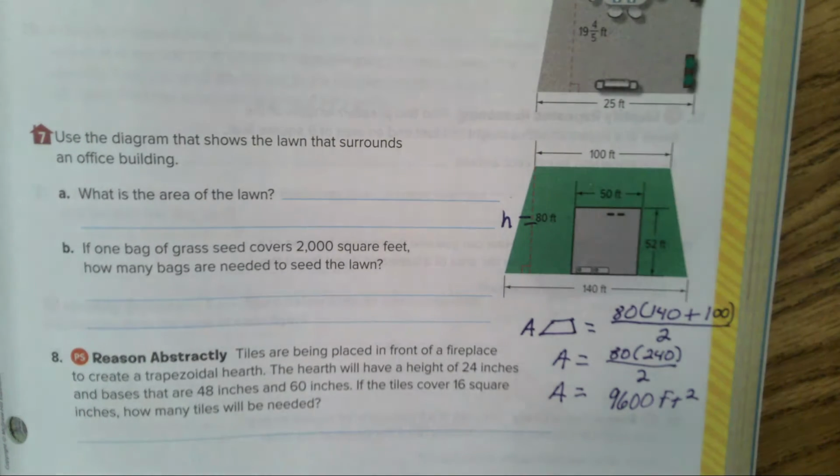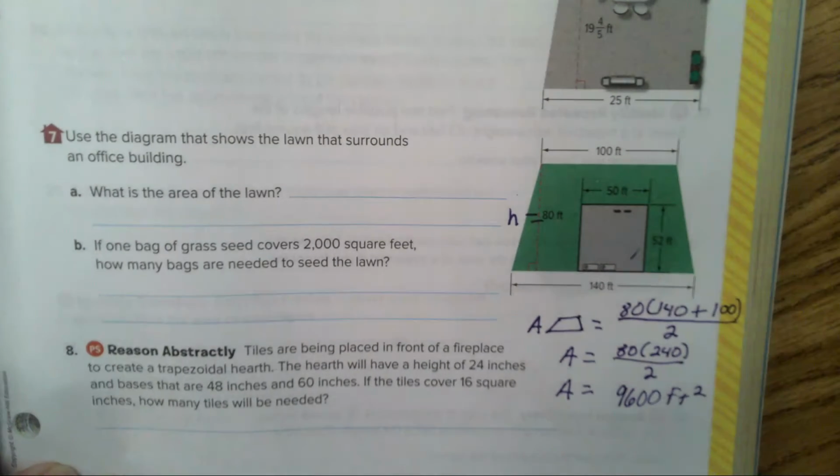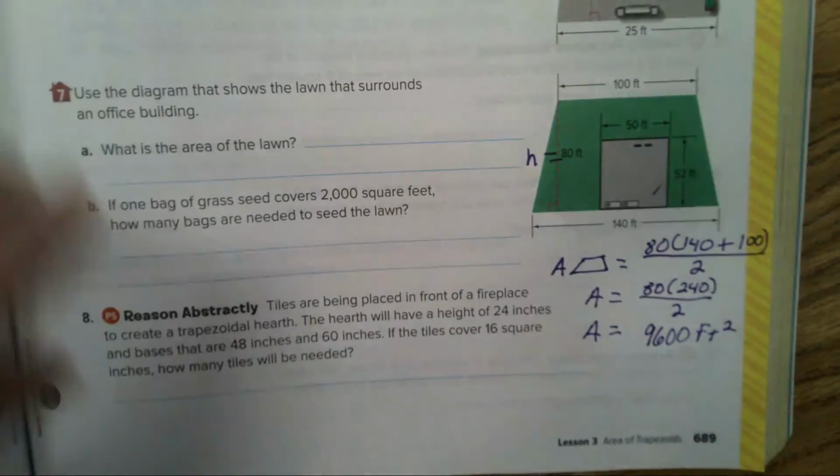Now, we have to find the area of the, it's not a square, it's a rectangle. What do I do to find the area of that rectangle of this office building here? What's the formula for the area of a rectangle?